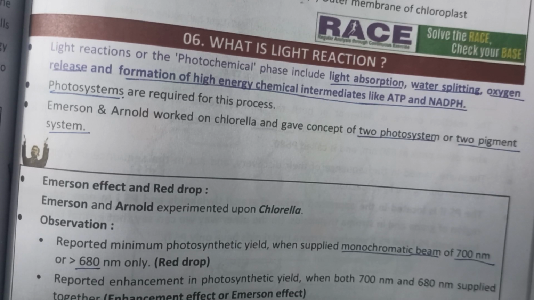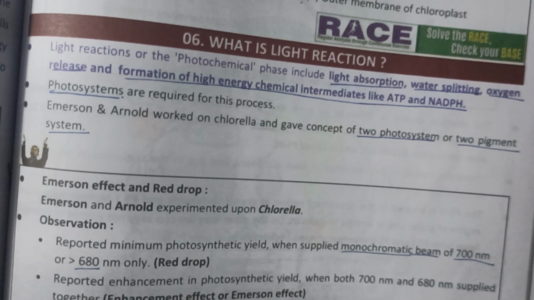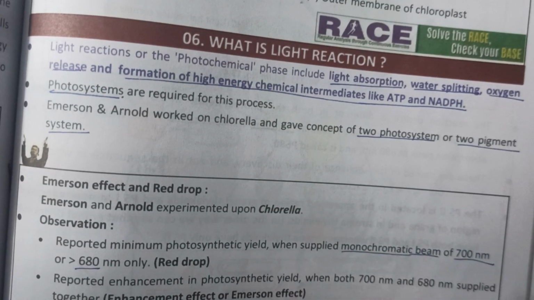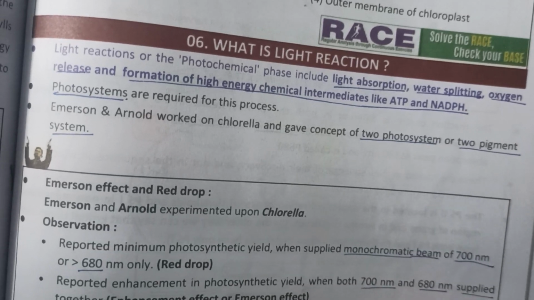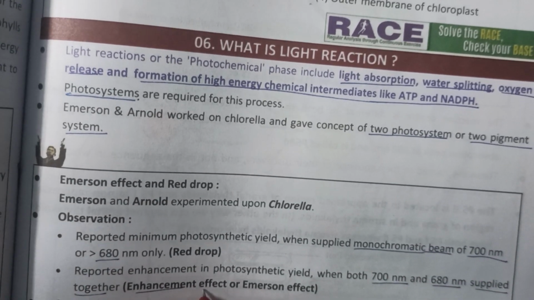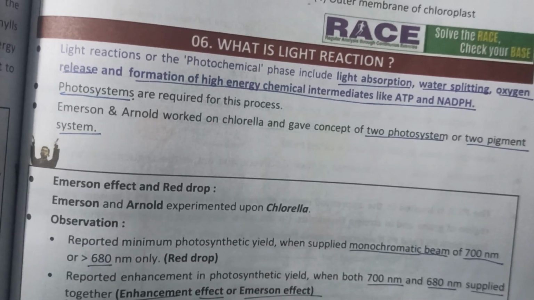More or less they are reaching the end of the visible spectrum. So that is the reason why photosynthesis is reduced. Enhanced photosynthetic yield was reported when both 700 nanometer and 680 nanometer were supplied together. Enhancement effect or Emerson effect.